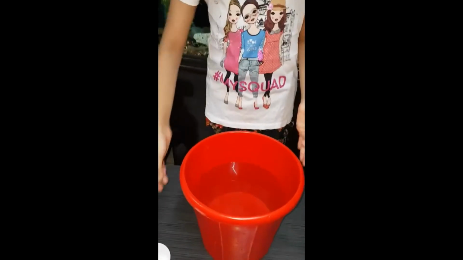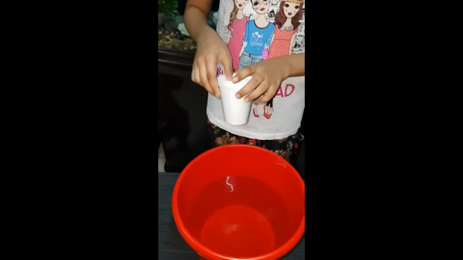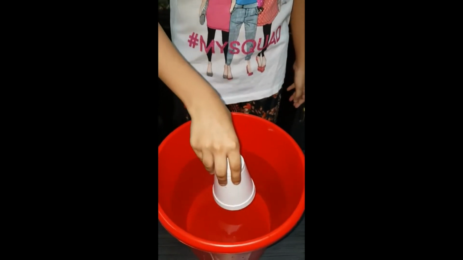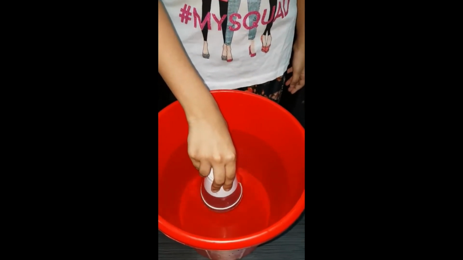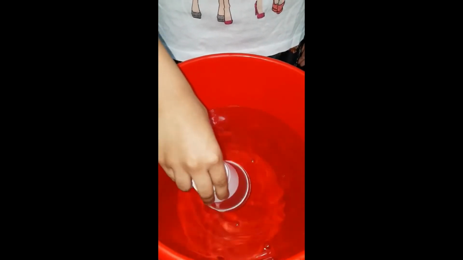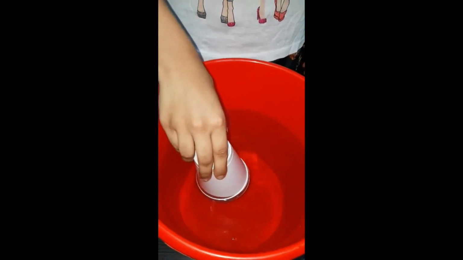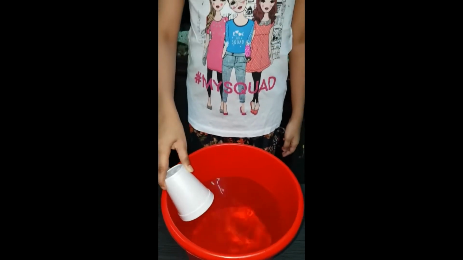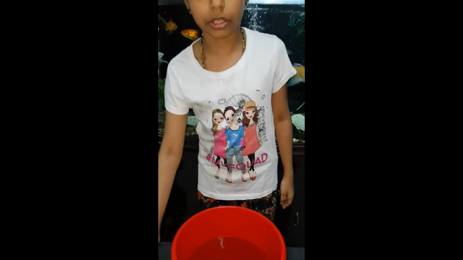Today, I'm going to do an experiment to show that air is present everywhere and occupies space. For this experiment, you will need a bucket of water and an empty glass. Take the glass and invert it vertically into the bucket. Does water enter the glass? Now slightly tilt the glass. You will observe bubbles of air coming out of the water.